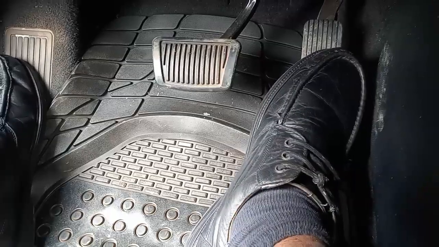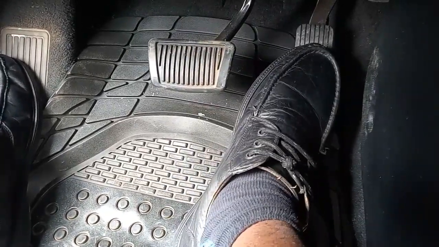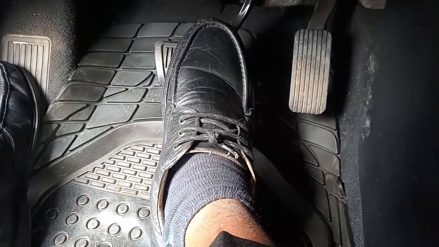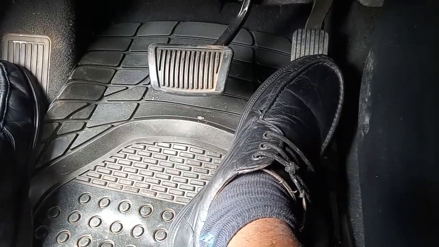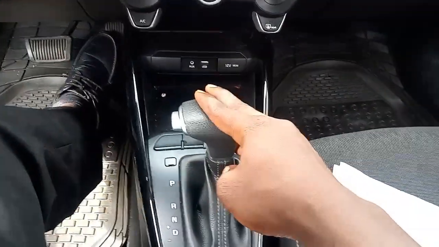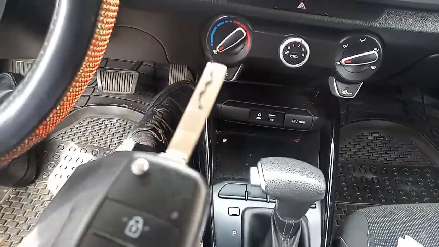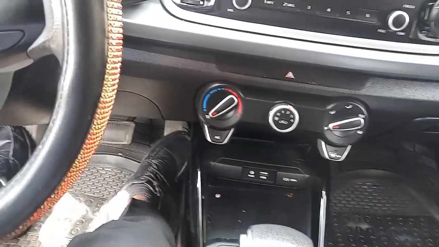This is the accelerator. This is the brake. If you want to stop, you press this gradually. The accelerator: the more you press this, the faster your car will go. This is the gear lever. Now I'm going to start the engine so that I can show you the remaining things in the car.